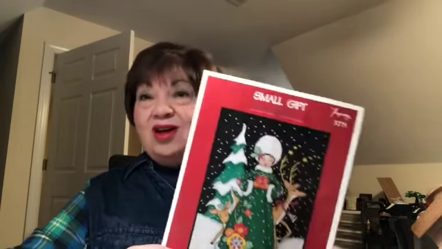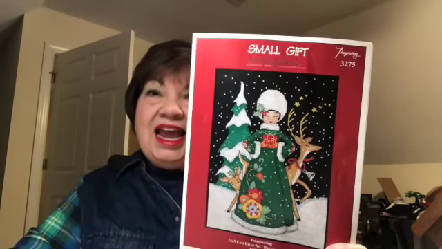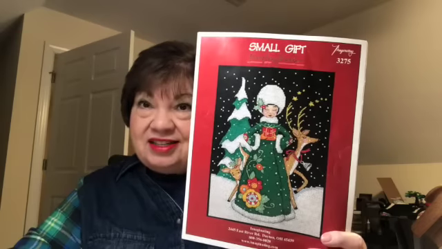Hi everyone, welcome back. It is later on January the 26th, Friday, and I am happy to report that I completed my final stitch in my little personal bingo game that I was playing with my friends. The last call was small gift, and I had to stitch 100 stitches in it.